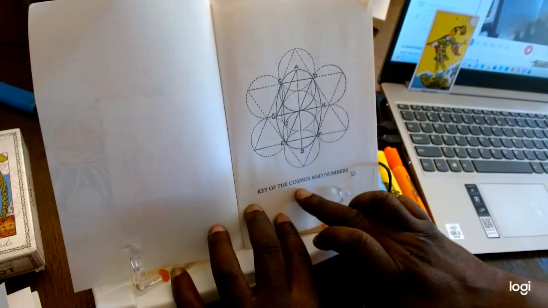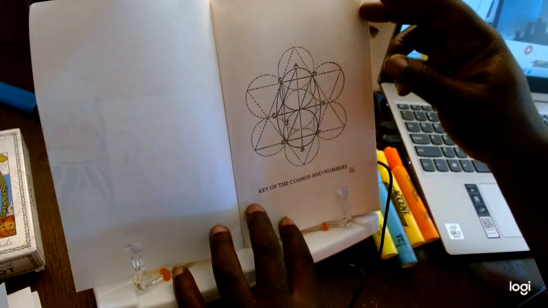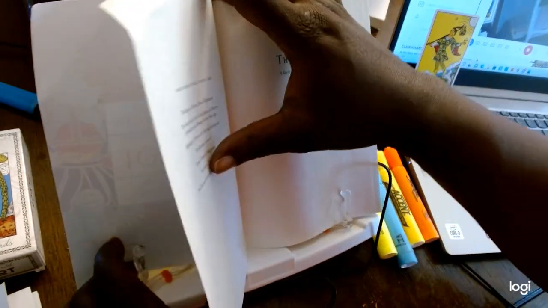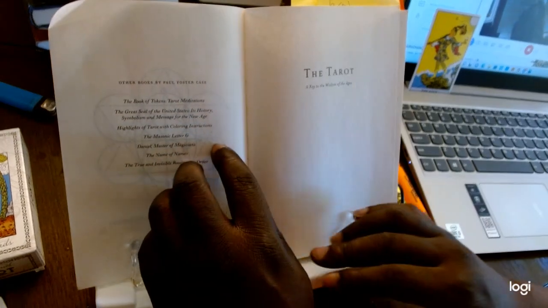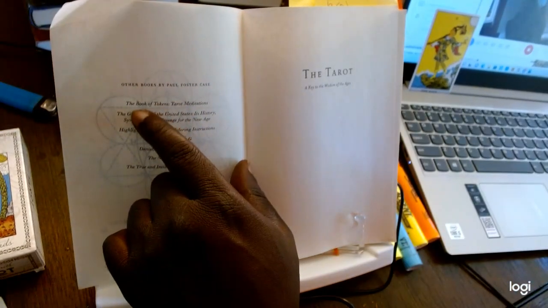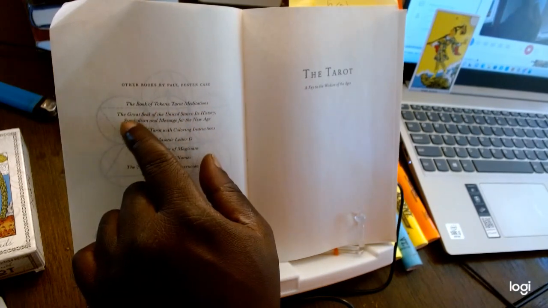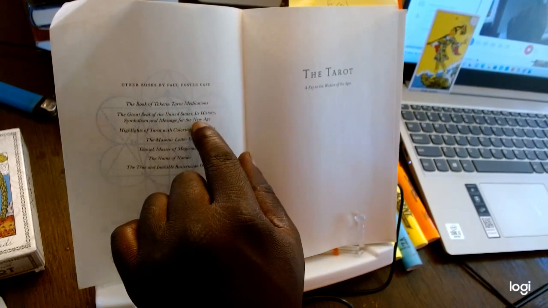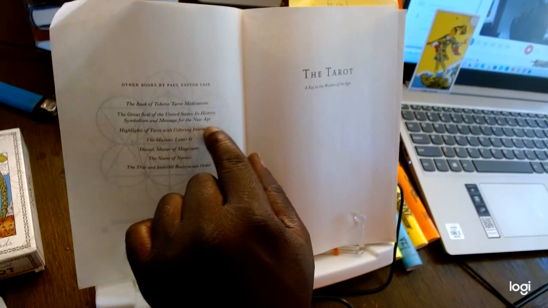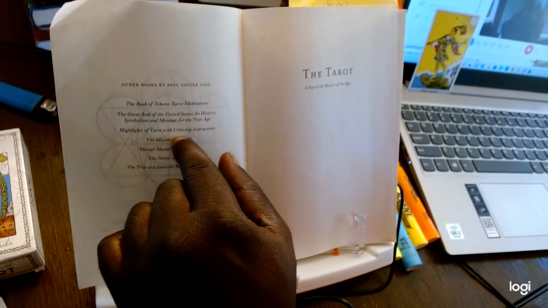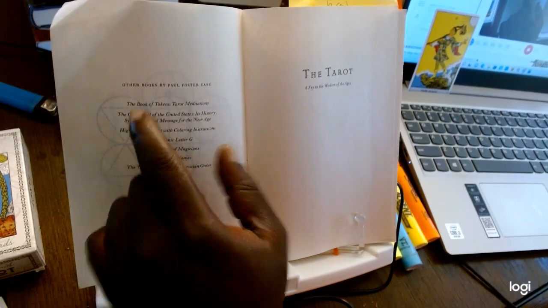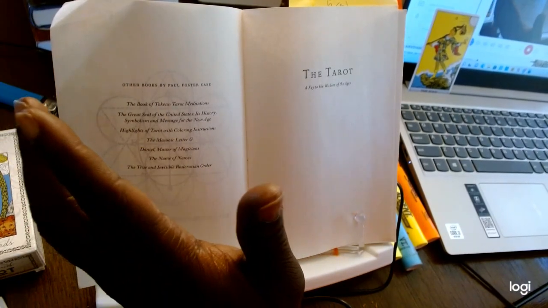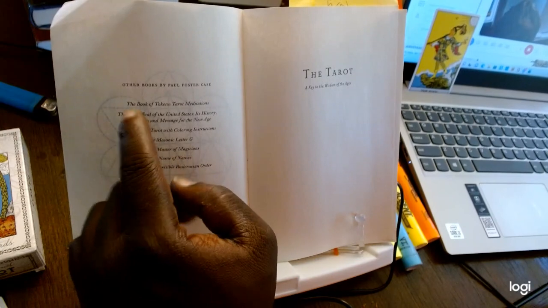It's called The Key of the Cosmos in Numbers. This is by Paul Foster Case, circa 1927. And then here, let's see, focus it in here. I'll read it to you. I see it's kind of bad on the screen. Other books by him are The Book of Tokens, Tarot Meditations, The Great Seal of the United States, its history, symbolism, and message for the new age, highlights of tarot with coloring instructions. That's what I'm going to get. I know for a fact that when I get that, that's going to lock it all in for me in terms of the paths, the colors associated.